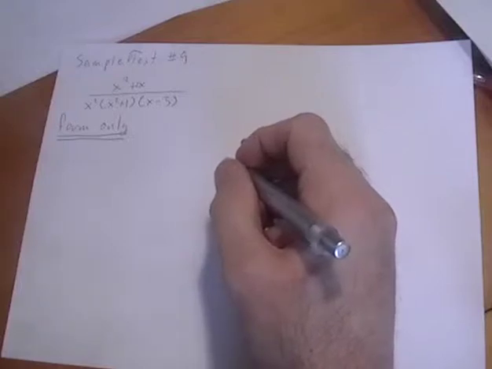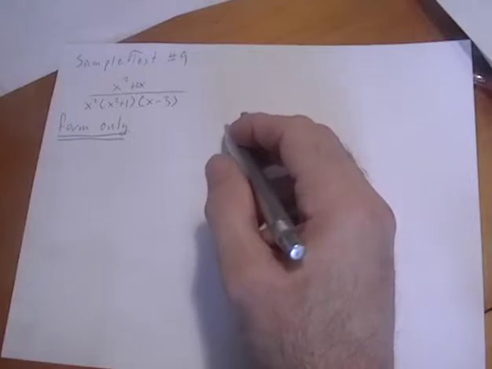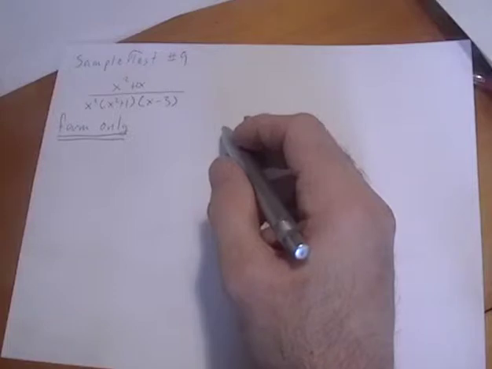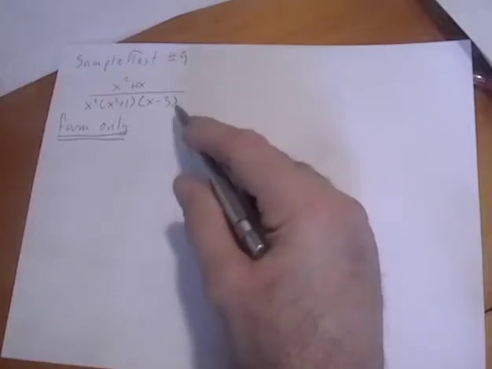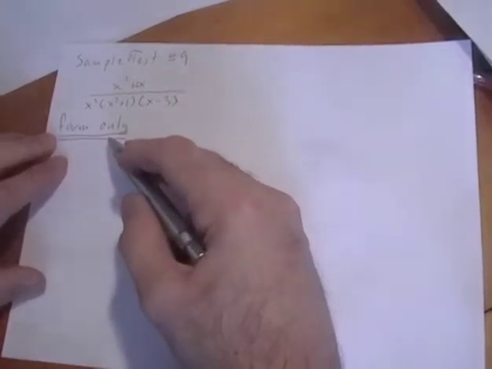Question number 9 from the sample test. If I gave this problem on the test, it might well be longer and more complex than this one. This was just a placeholder, but I wanted you to know what I meant by showing only the form.